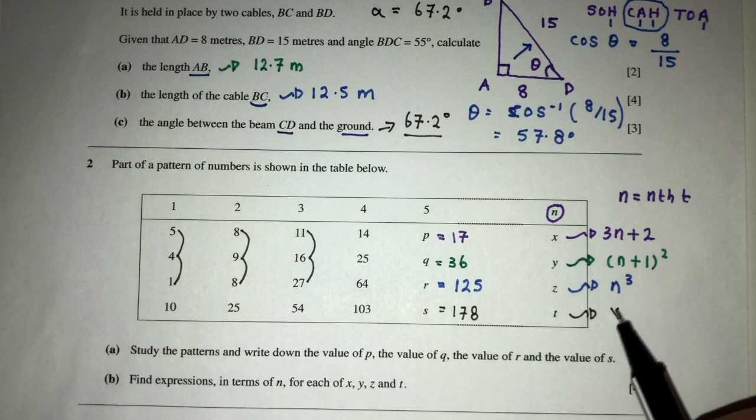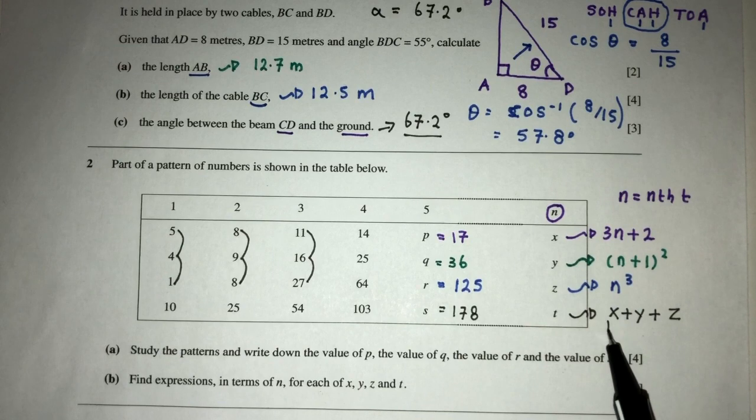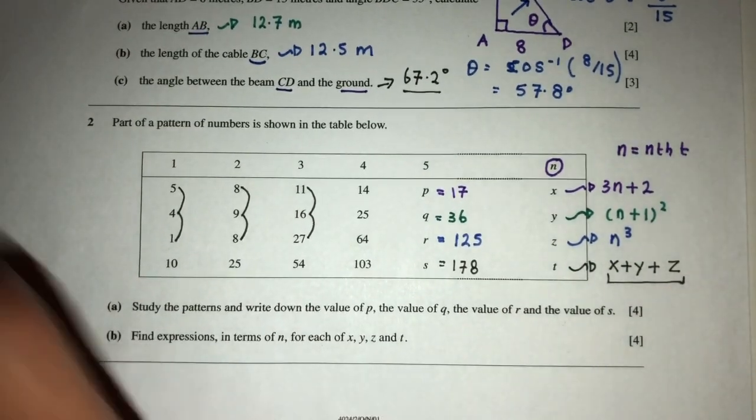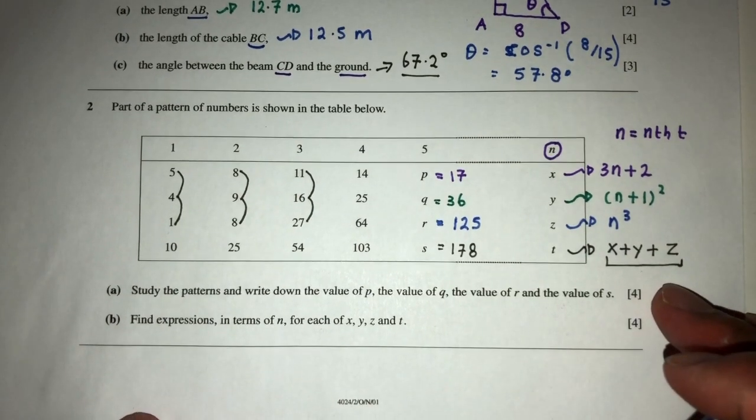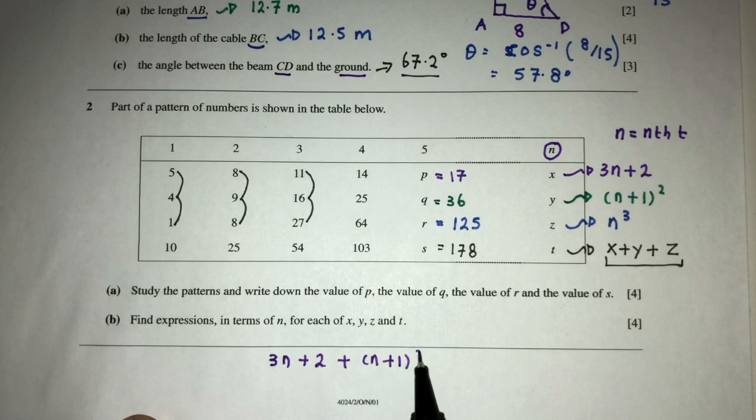So you have to add X, Y, and Z. I will leave this part for you guys. What do you say? No? Okay, let me do this for you as well. So X is what? X is 3n plus 2. Y is (n plus 1) squared. And Z is n cubed.